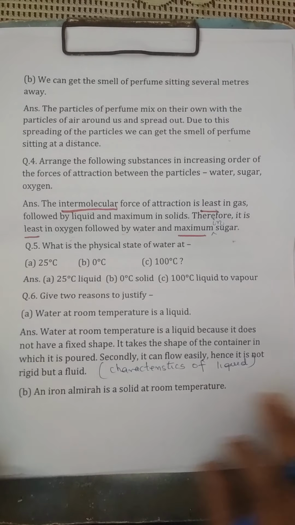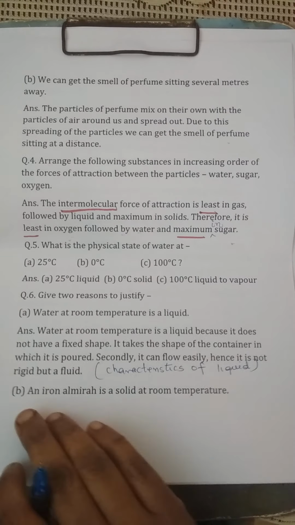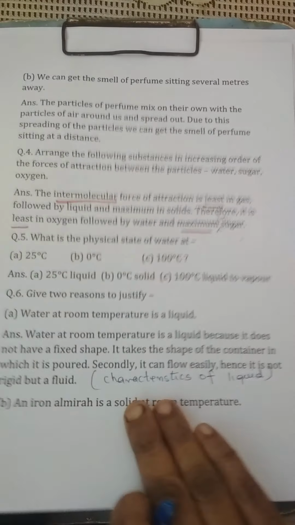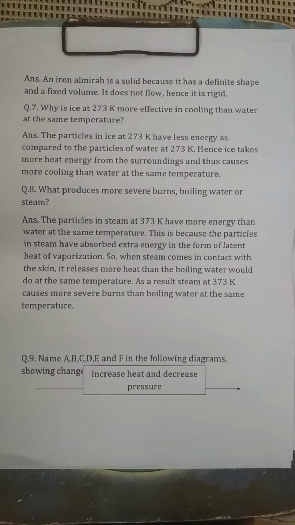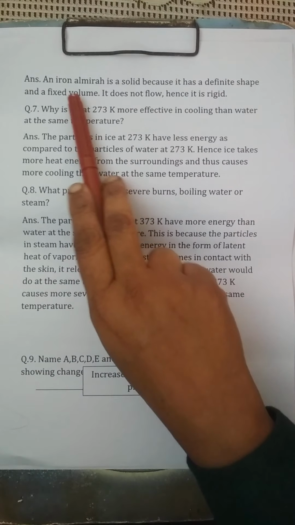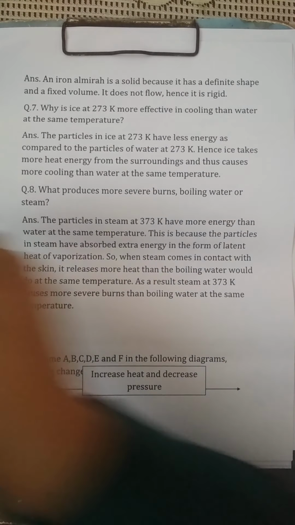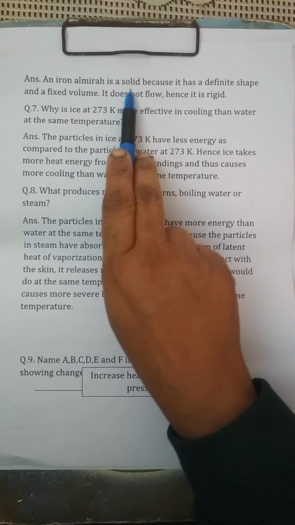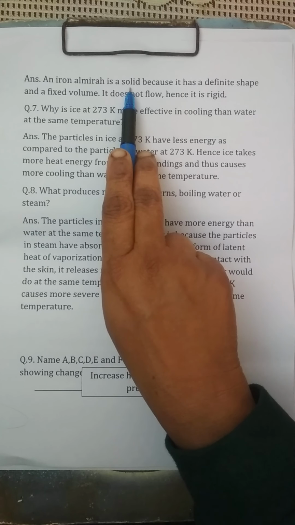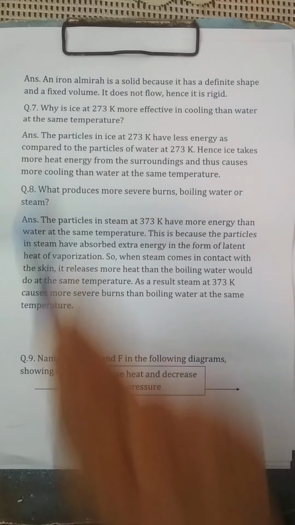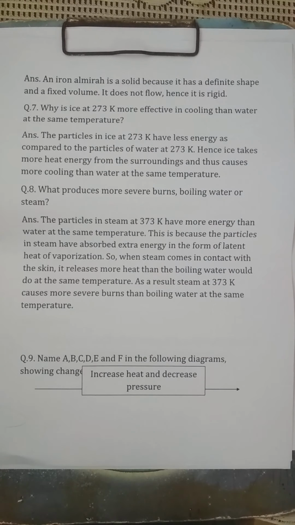Next, a solid. An iron almirah is a solid. Now, an iron almirah, a cupboard, whatever, at room temperature, they are solids. Why are they solids? Because an iron almirah is a solid because it has a definite shape. So, a question is, they are trying to ask you why it's a solid. So, you have to talk about characteristics of solid.